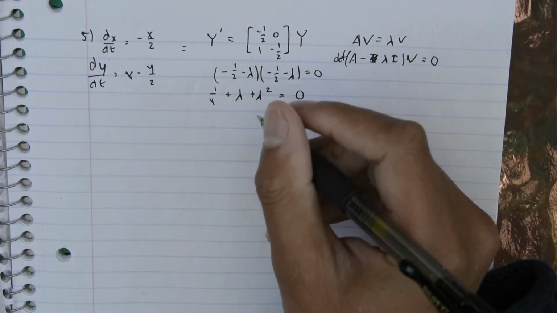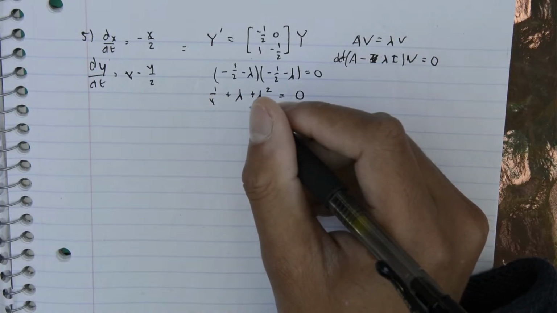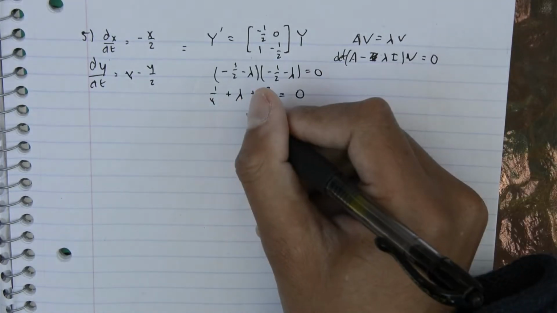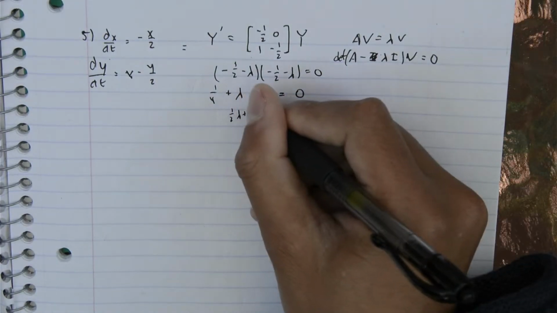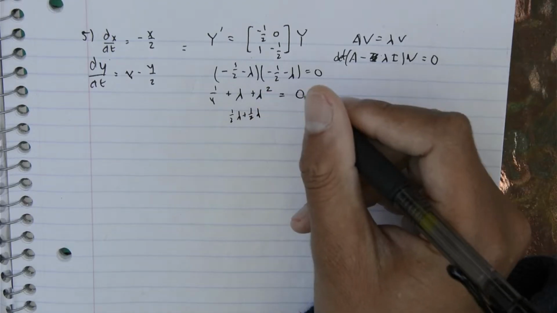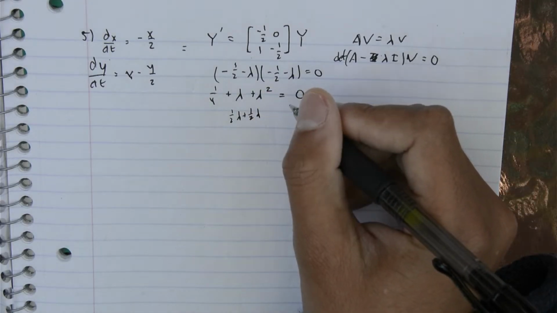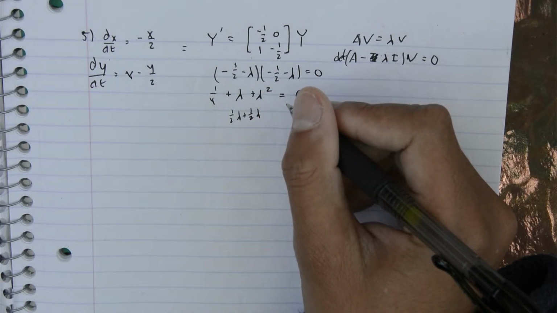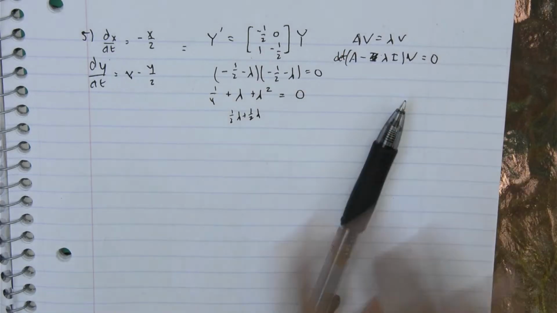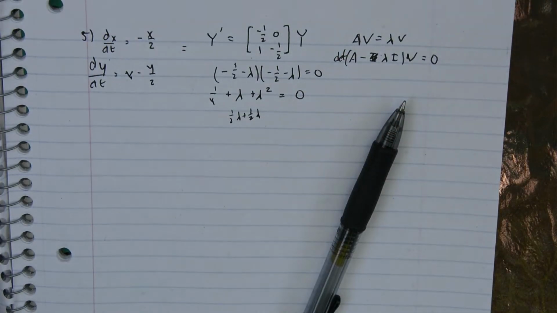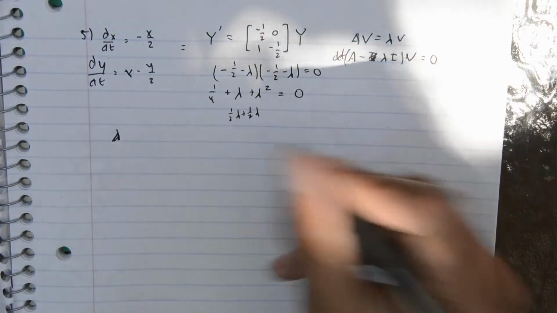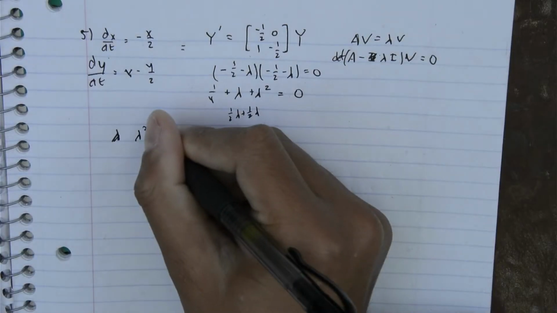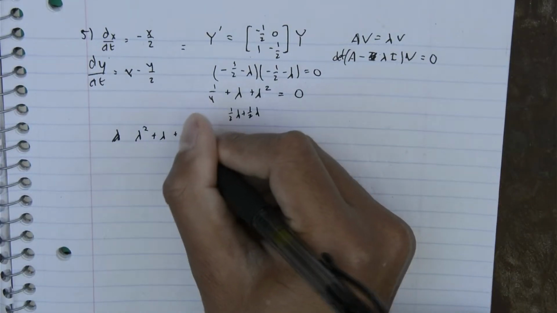How do you factor that? So I don't know if this has any, okay, well, we can always do this. So we have lambda squared plus lambda plus 1/4 is equal to 0.